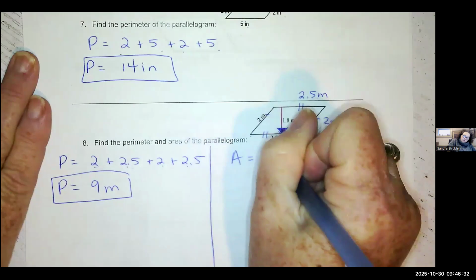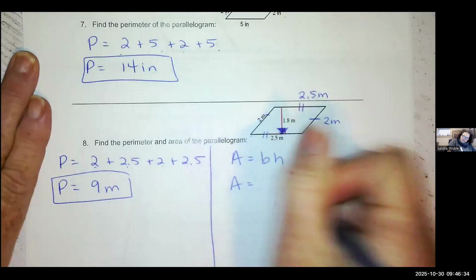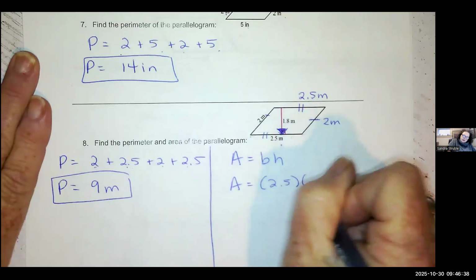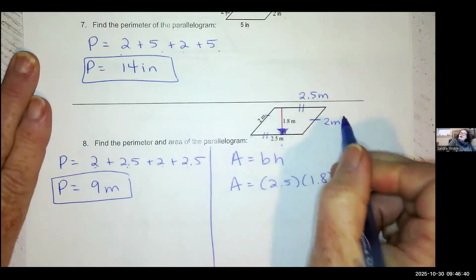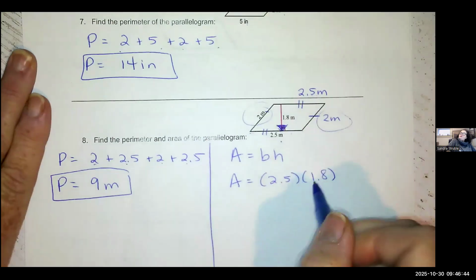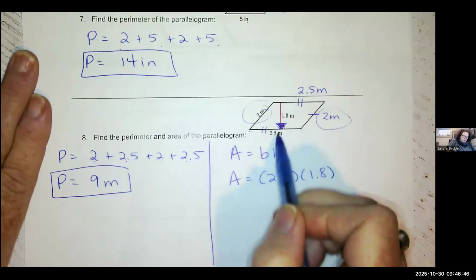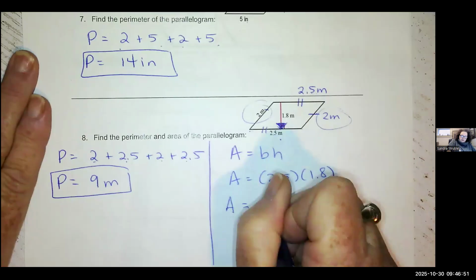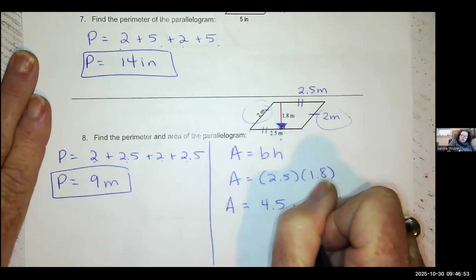My base is 2.5. My height is 1.8. You will not use these other sides for your area. Only the base and the height, or the altitude. Okay. The area is 4.5. Do not forget your units, and it's area, so they must be squared.